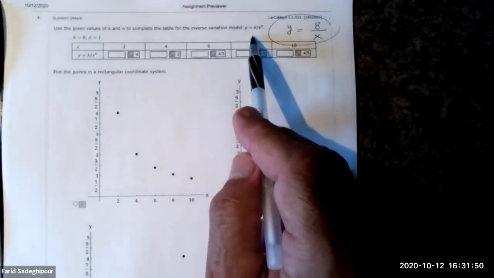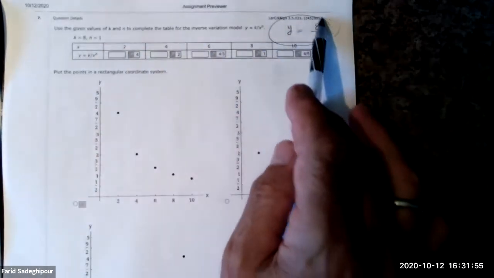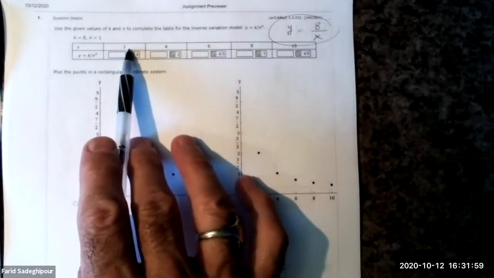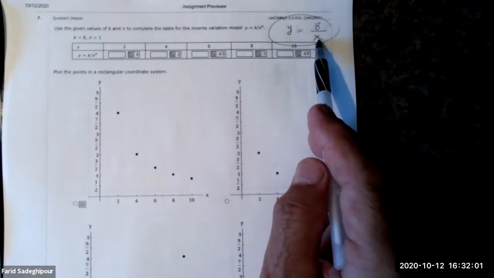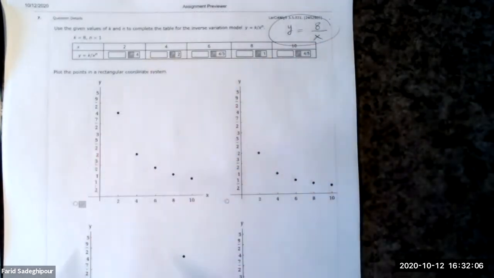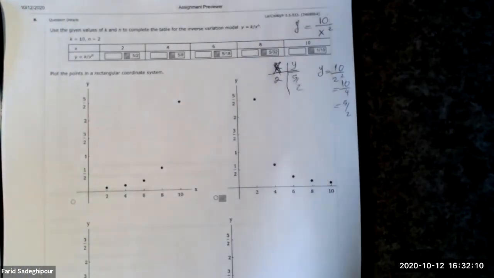They all are the same here. The equation is k over x to the power of n. N is 1, k is 8. So this is your equation. So you take each number, like x equal 2, and substitute here. When you put 2 here, 8 divided by 2 is 4, y is 4. These are all very similar.